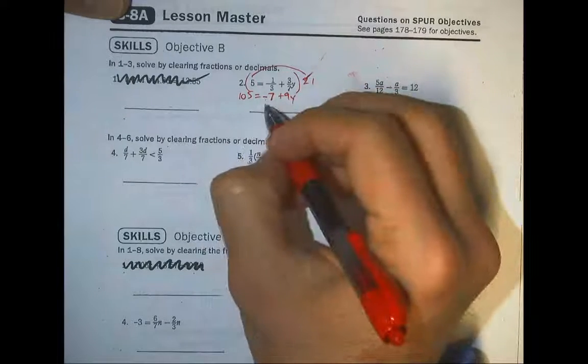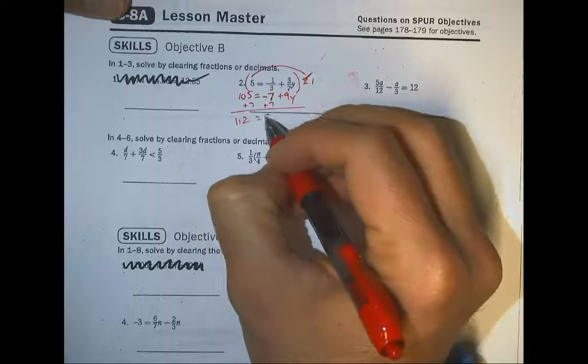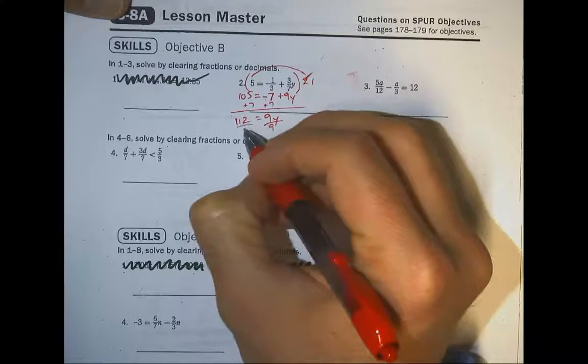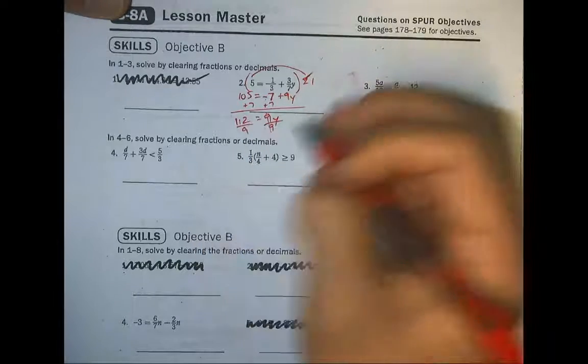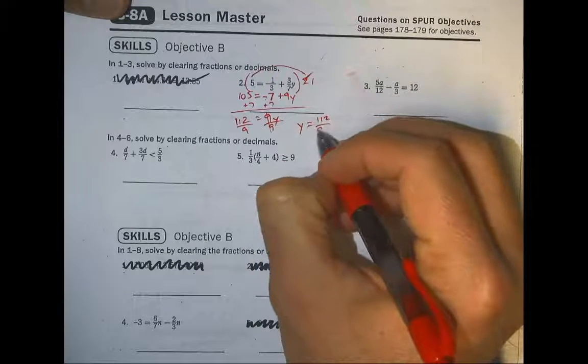Easy to solve now, so add 7 to both sides. I'm going to get 112 equals 9y, and then just divide by 9. 112 doesn't divide nicely by 9, and so you can leave your answer as 112 over 9.